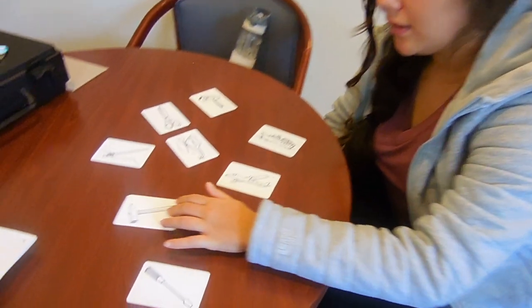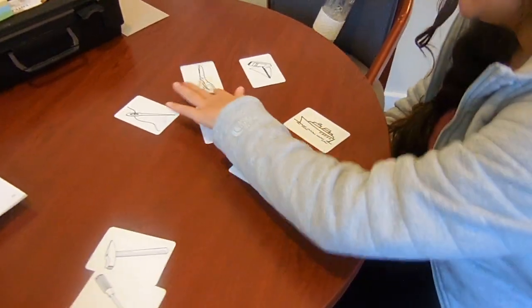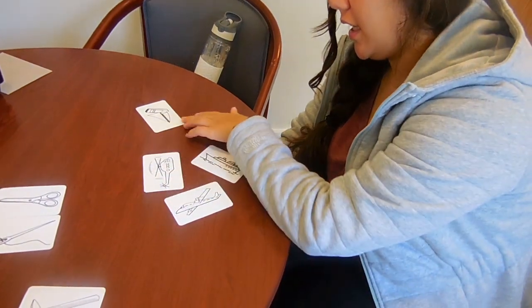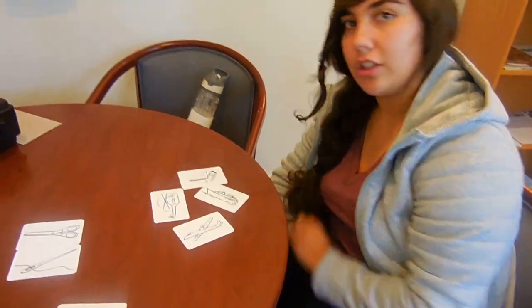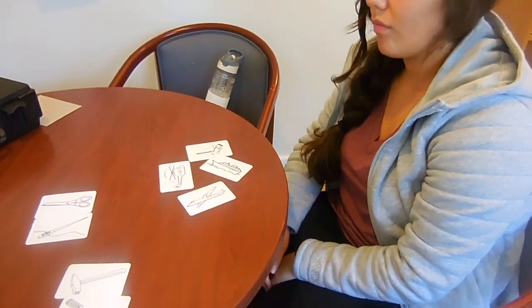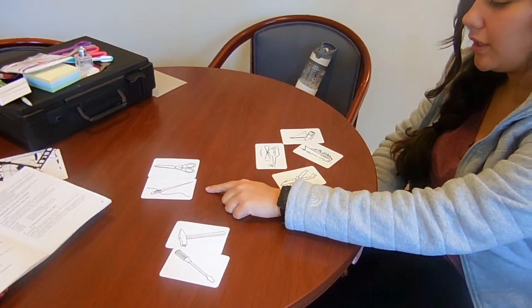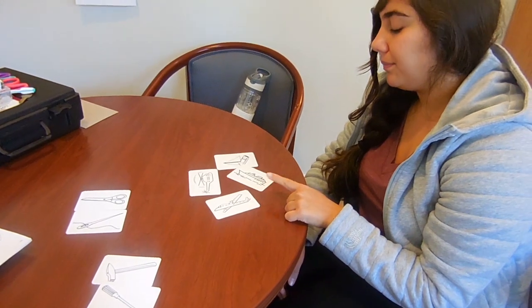Test section 18, categorization. The examiner spreads 8 cards randomly on the table. The examiner says, sort the cards into groups and name the groups. Okay, so these are tools, these are household objects, and then these are like modes of transportation. Okay, so then just name the groups again one more time. Tools, household objects, and modes of transportation. Great.